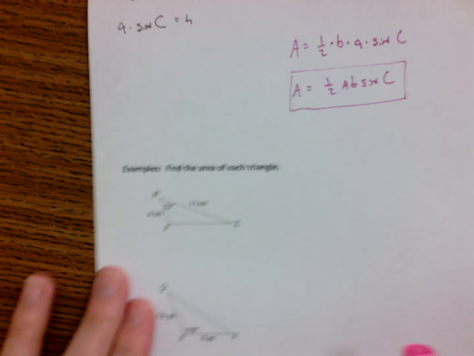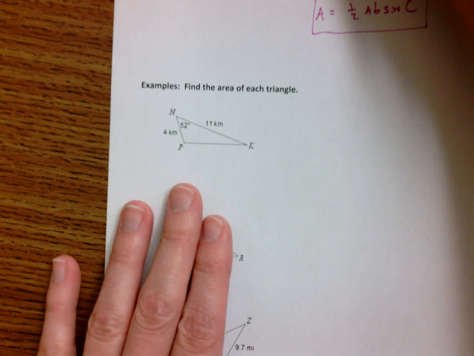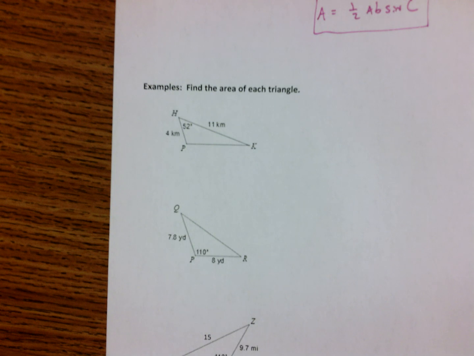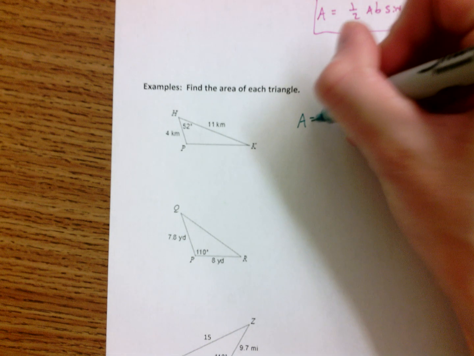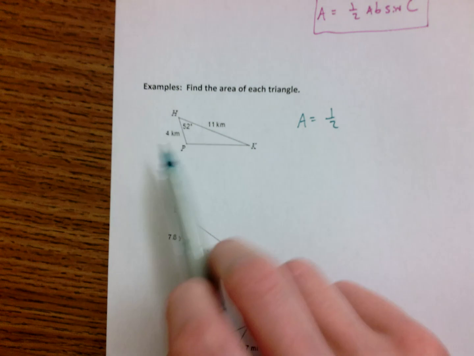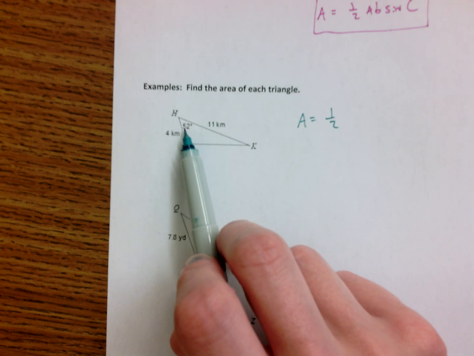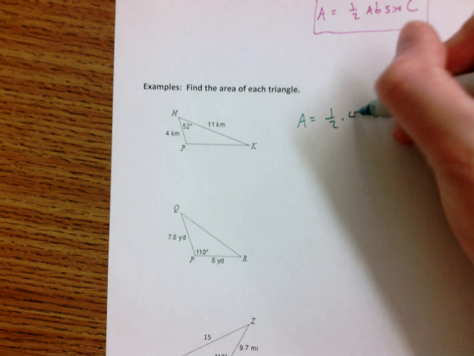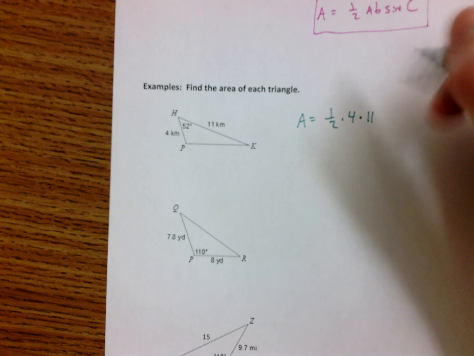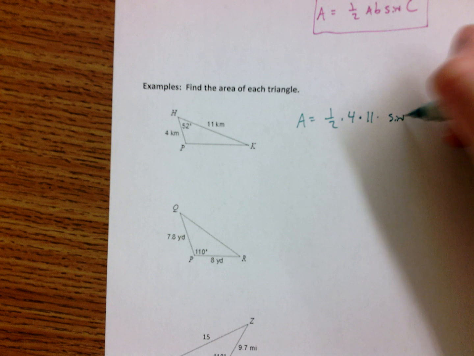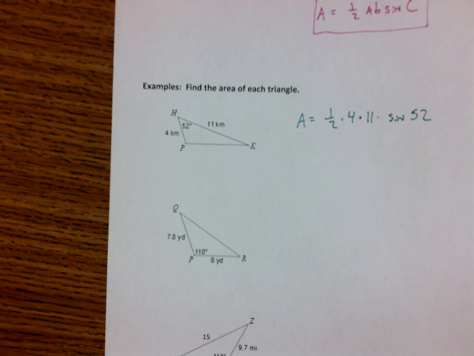All right, so let's look at a couple of examples in action. We are not going to have to rewrite that equation the whole time. That's just kind of showing you where this is coming from. Okay, so let's take a look at this guy down here. I want to find the area of this triangle. My formula for area equals 1/2, and then it's going to be the product of two sides and the sine of the angle between them. So it's 1/2 times 4 times 11 times the sine of the angle between them.